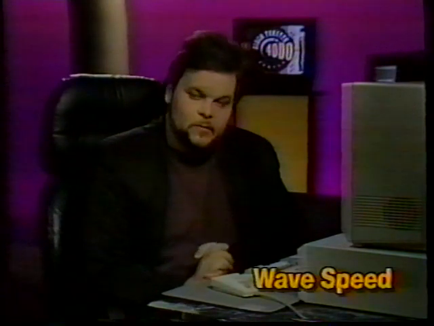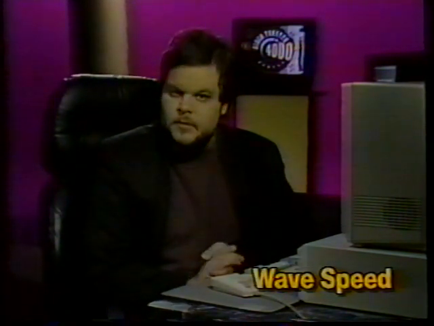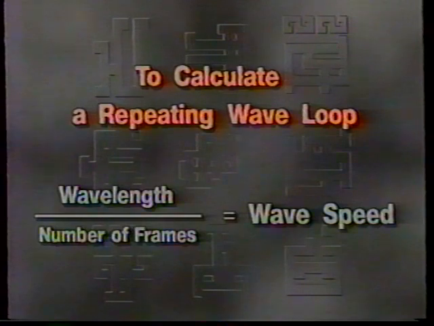Now, one thing we haven't talked about yet is wave speed, and wave speed is only going to affect you here when you animate. Now, the wave speed determines how far each wave will travel, and again, this is per frame. So here's the formula that you'd use, and what you do is you're dividing wavelength by the number of frames that you want to be a complete cycle, and that results in what your wave speed number should be.